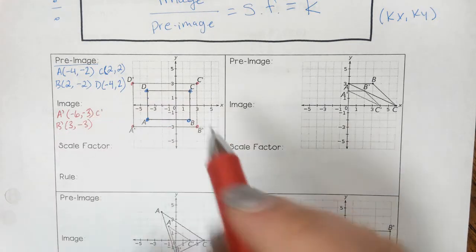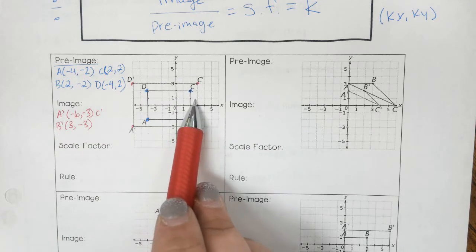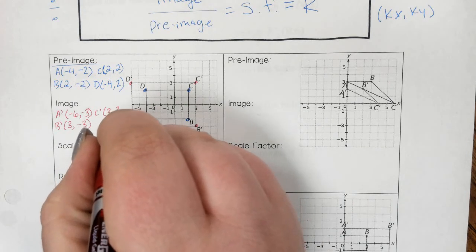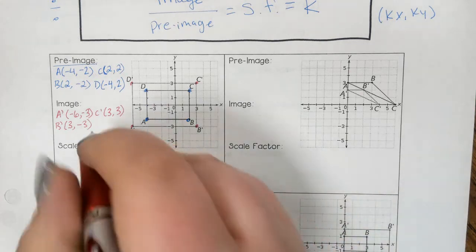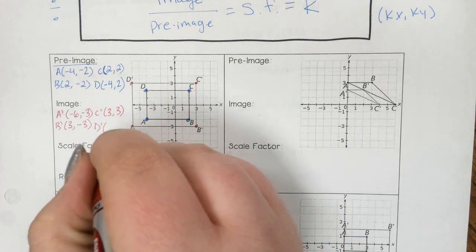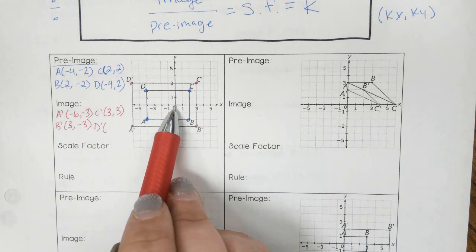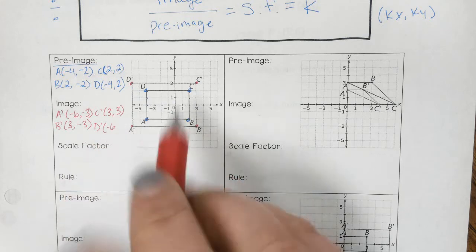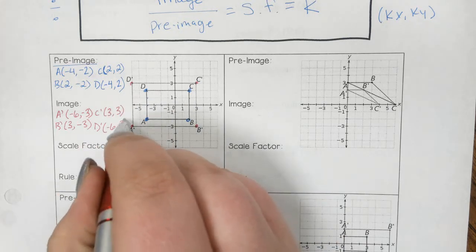C prime is at right 1, 2, 3, and up 1, 2, 3. Positive 3 because right and up are both positive numbers. D prime is located at negative, because we're going to go left, 1, 2, 3, 4, 5, 6, -6. Up is 1, 2, 3 up, so a positive 3 y value.